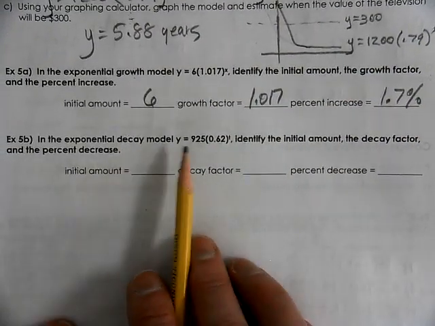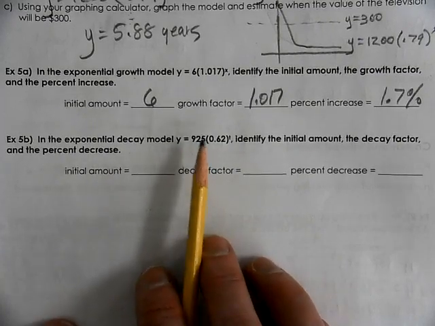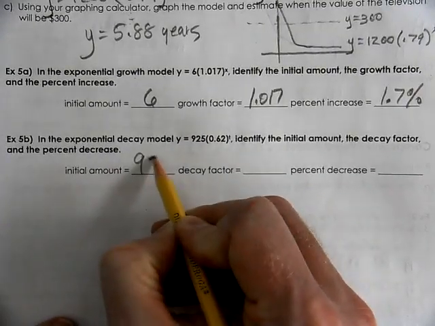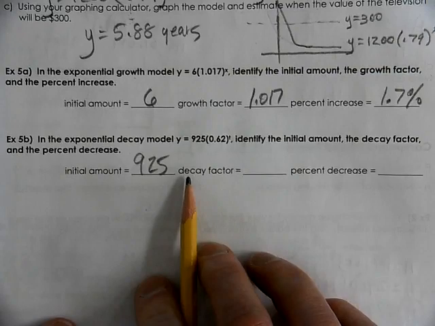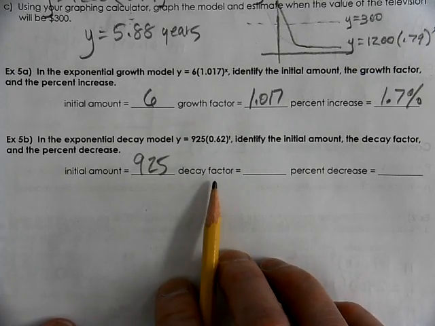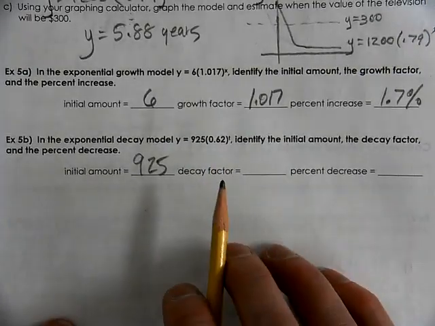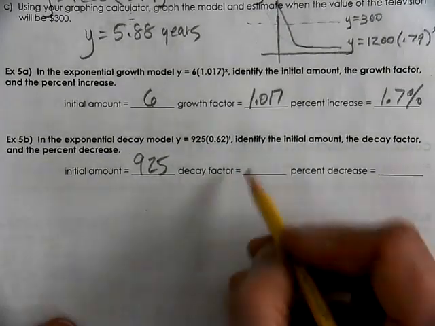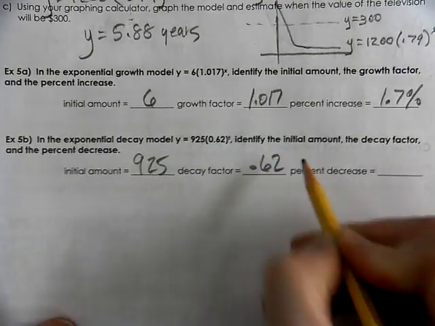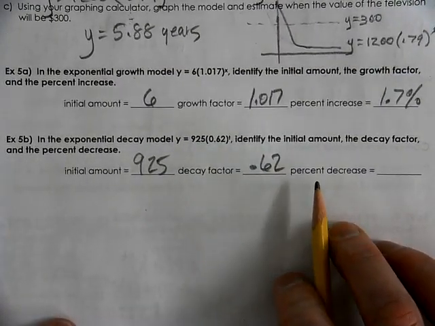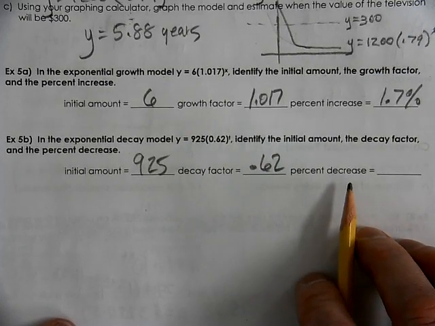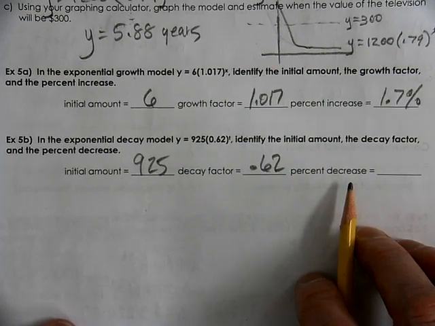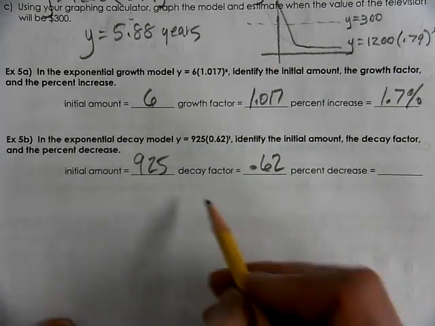Okay, exponential decay. Our initial amount is the amount in front. The decay factor. What's the value that's being multiplied again and again? 0.62. What is the percent that you're decreasing? This gets a little confusing for people. All right.